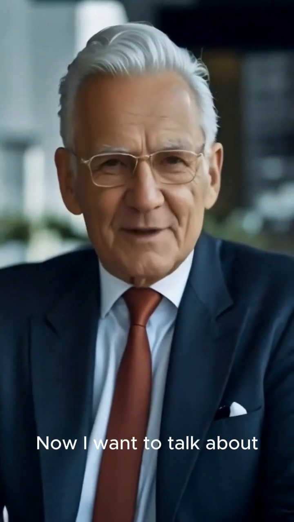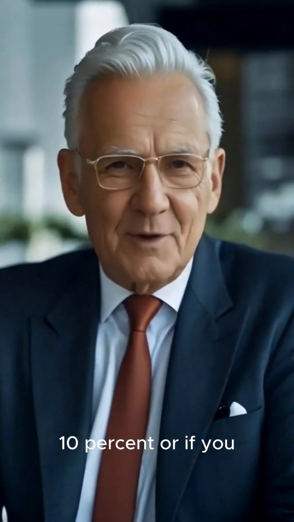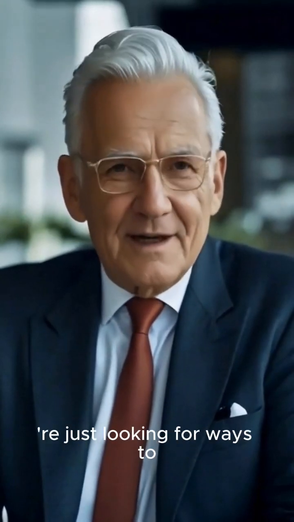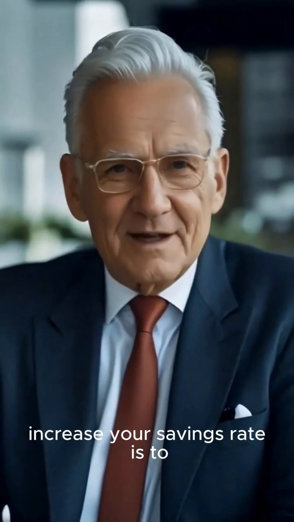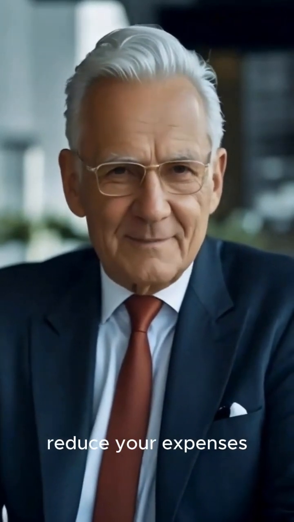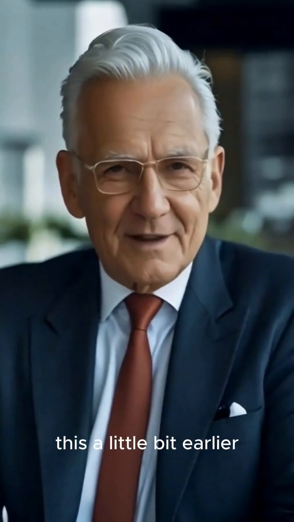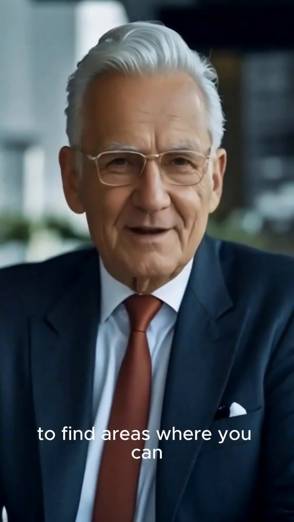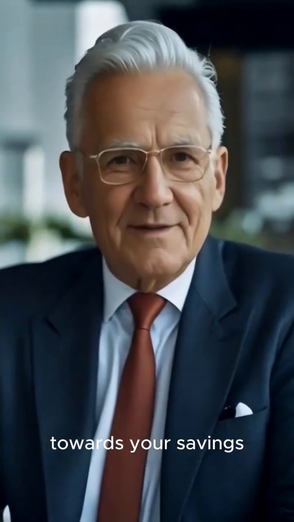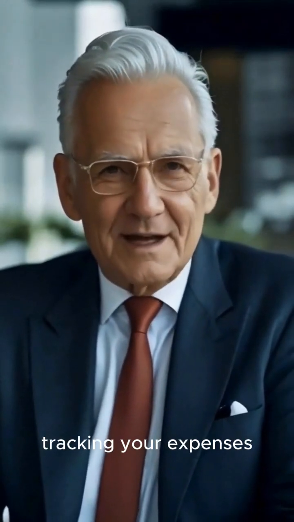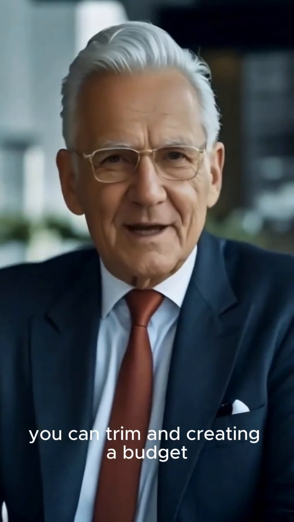Now I want to talk about how you can increase your savings rate if it's below 10%, or if you're just looking for ways to save more money in general. So the first way to increase your savings rate is to reduce your expenses. We already talked about this a little bit earlier, but it's important to find areas where you can cut back and redirect that money towards your savings. You can do this by tracking your expenses, identifying areas where you can trim, and creating a budget.